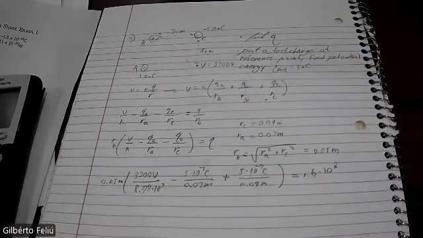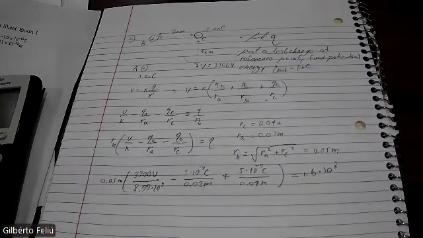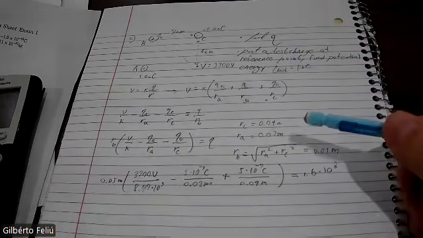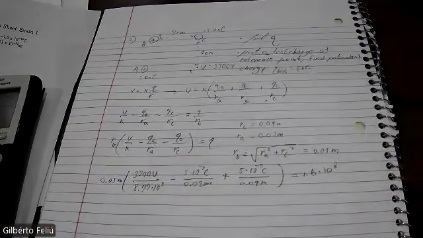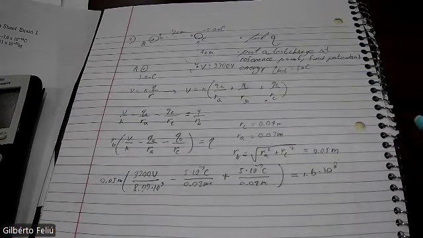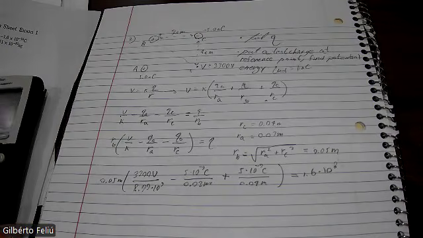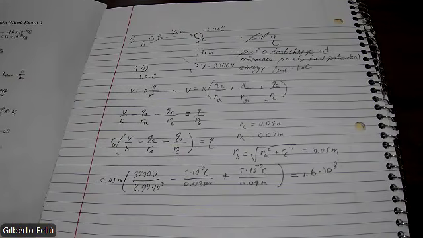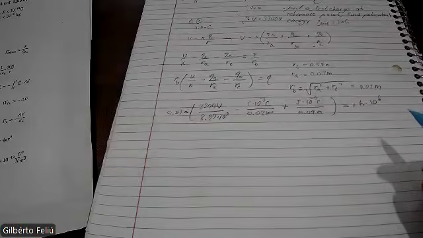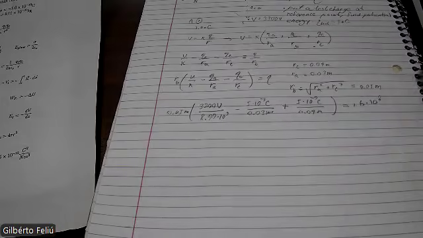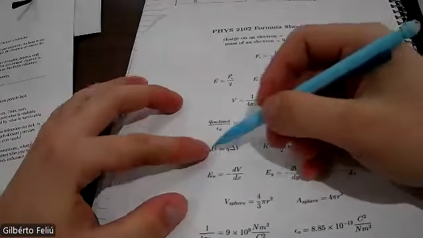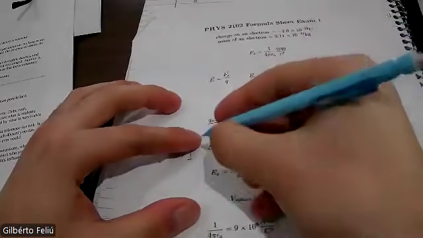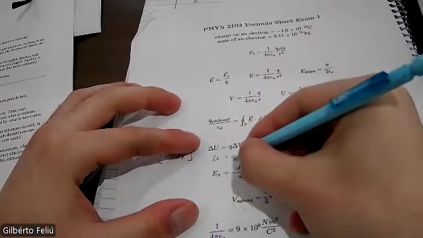Part two. Let's say you have a test charge. It's just like a little particle with a charge that you're putting at this point. What would the potential energy be? Actually, it's pretty simple because we know that. Back to the formula sheet, we have this handy dandy little thing right here. And another way to write that is just, U equals QV.